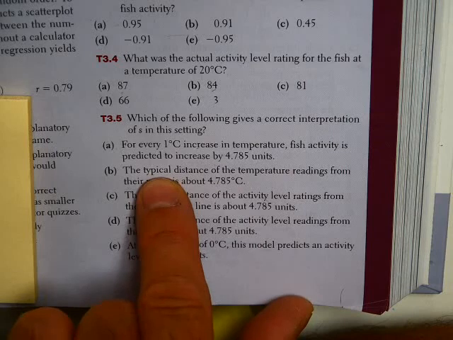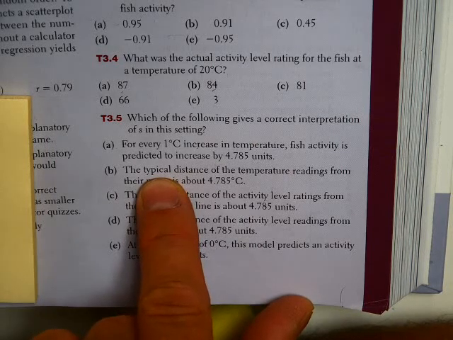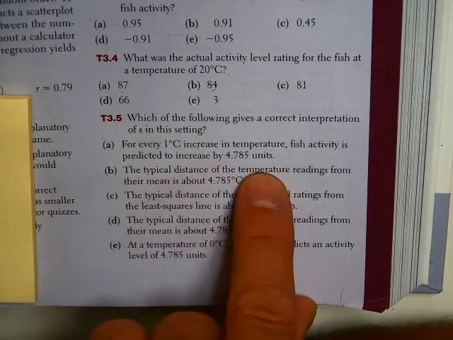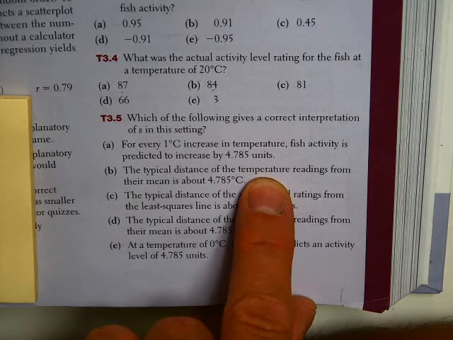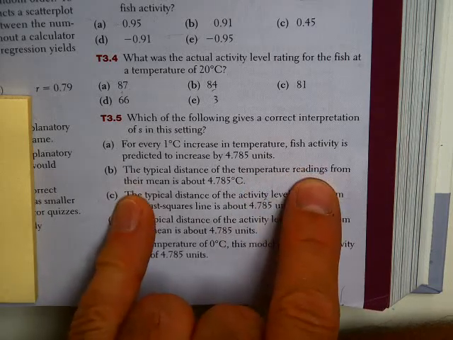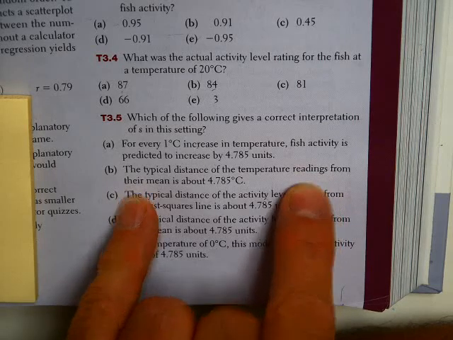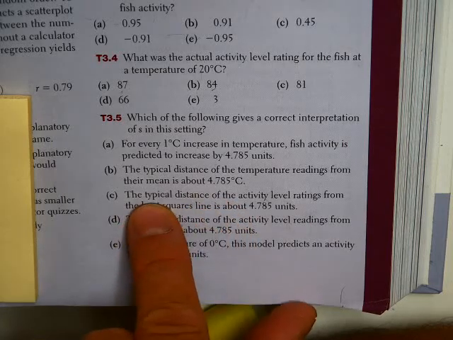I like the word typical, but the problem is this is not measuring temperature, it's measuring fish activity. So they've basically got the X and the Y mixed up on this. So they're referring to the X-axis when they should be referring to the Y. So it's not B.